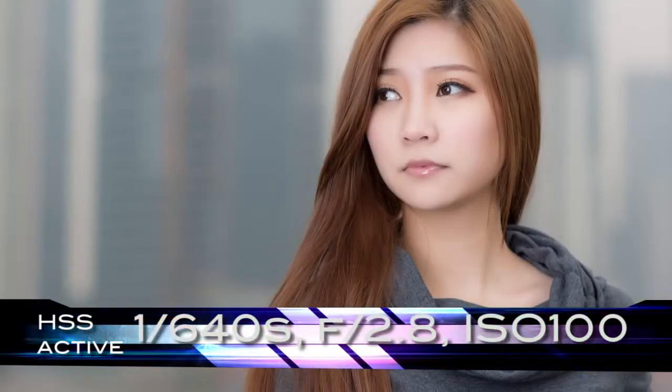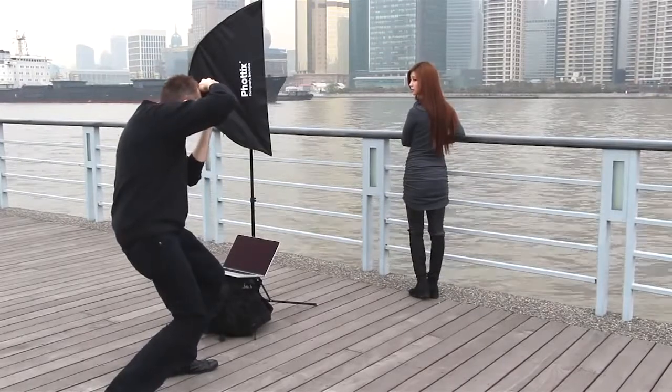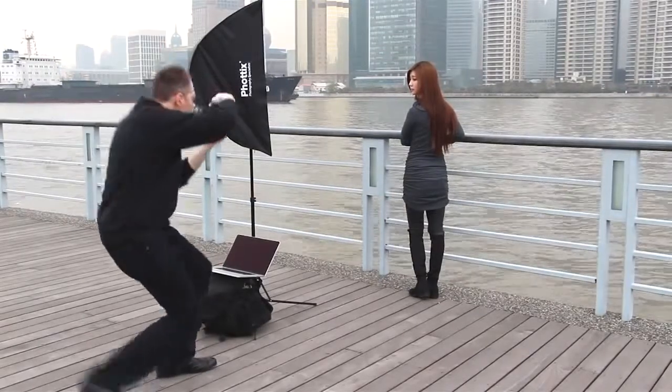But well, in this situation you really don't want to stop down your aperture and lose a beautiful bokeh with the blurry background. No, what else can you do? Well, actually you got 2 options. Yeah, the first option is to solve this problem old school.